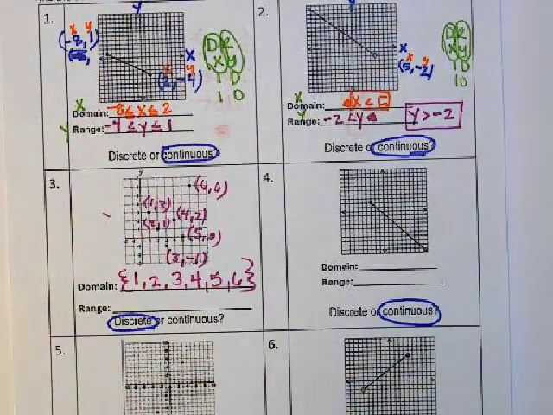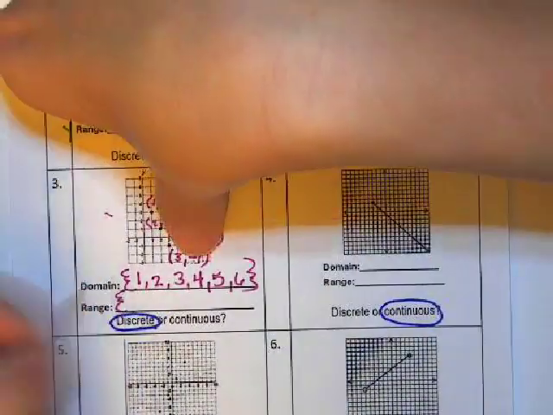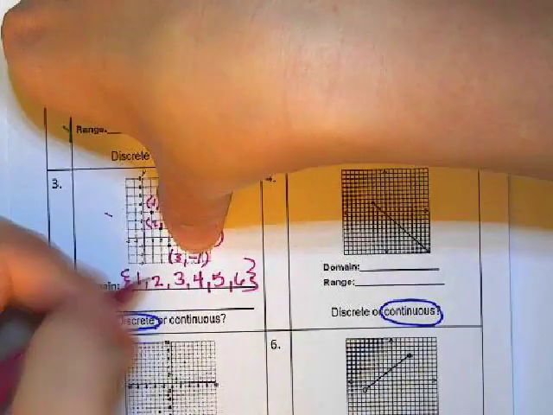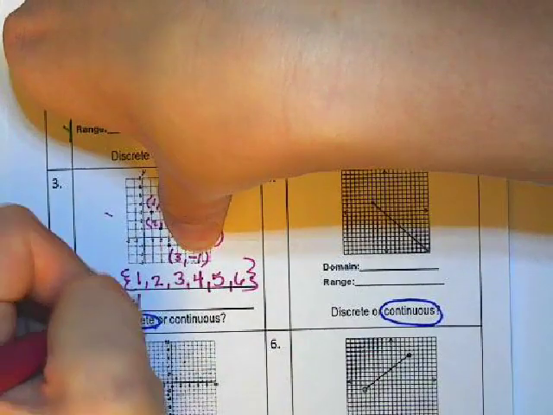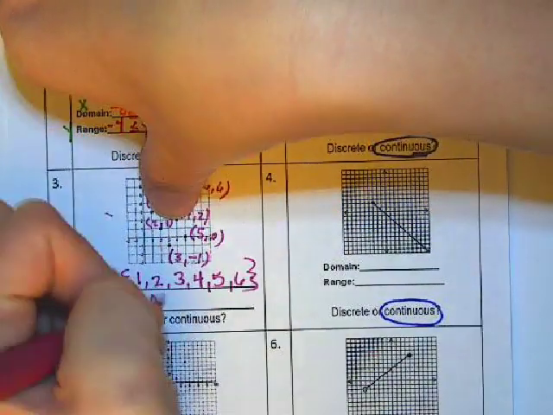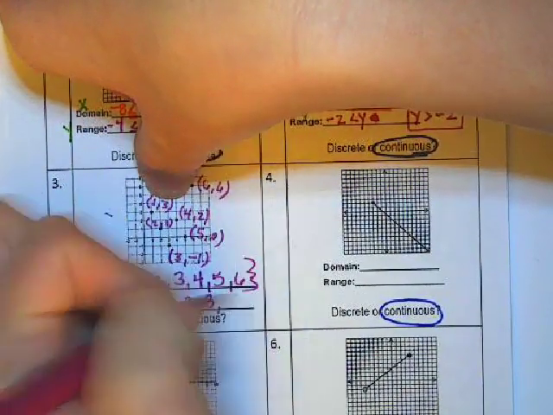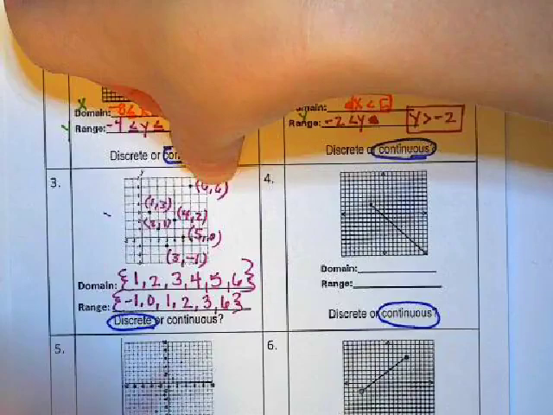Alright, and if I list my X's, what do you think I'm gonna do with my Y's? List them. Alright, so I'm gonna start with the smallest because it's supposed to be least to greatest. So -1, 0, 1, 2, 3, 6.